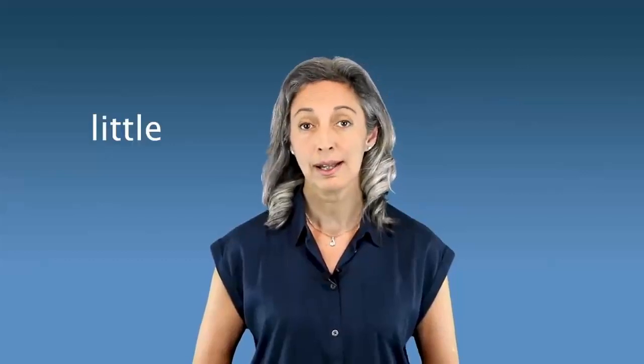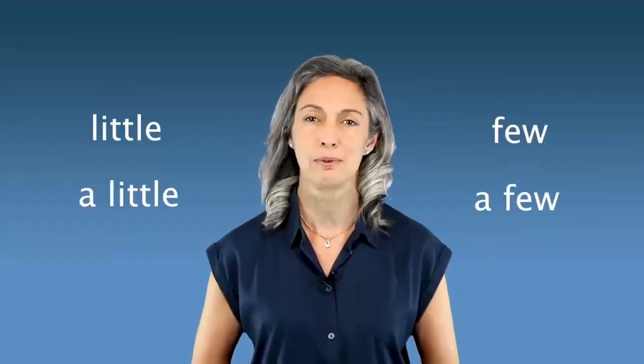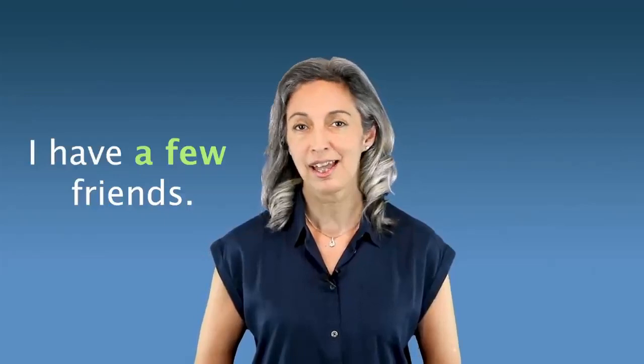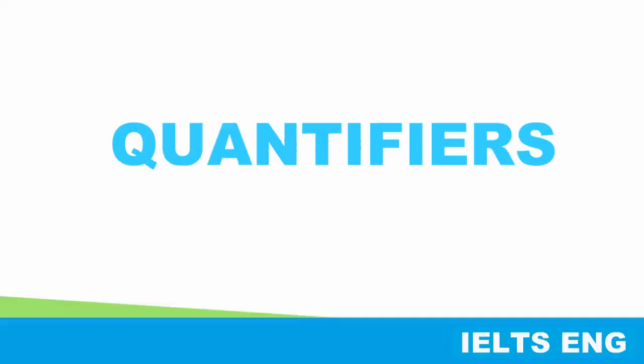In today's lesson, we're going to clear up the confusion that the words little, a little, few, and a few create for many of us. It is pretty amazing that "I have a few friends" and "I have few friends" mean almost the opposite things. So let's go over to the slides to clarify the correct usage of these four quantifiers.